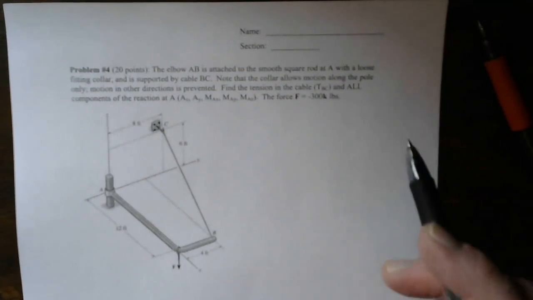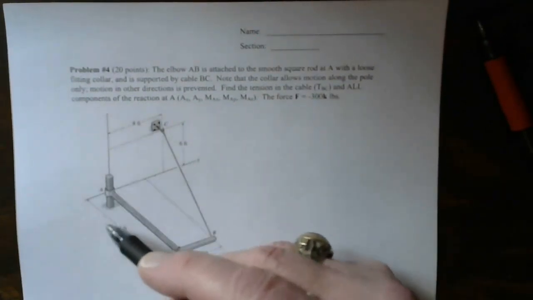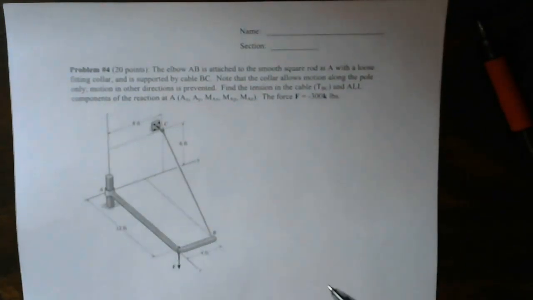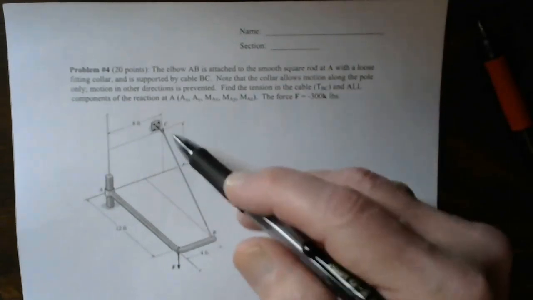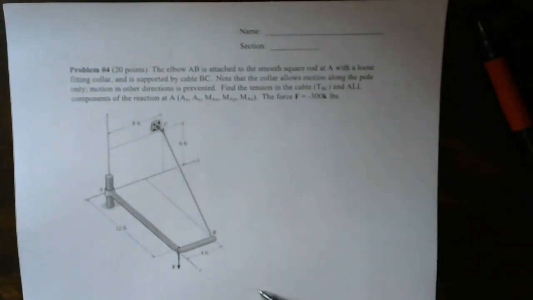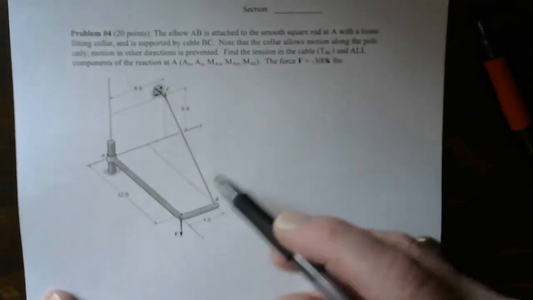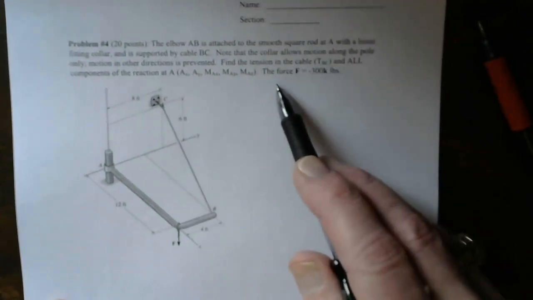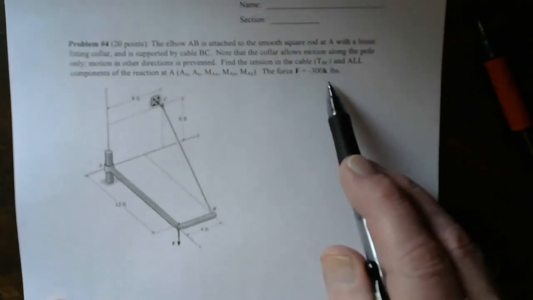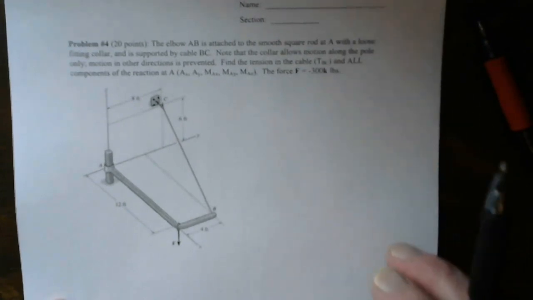So the question then is saying, determine the reactions at A, all of the components of the reaction at A, and also the tension in cable BC. There's also a force that's being applied here, vertically downward, and as the problem statement says, that force is equal to minus 300 k. The units are pounds.